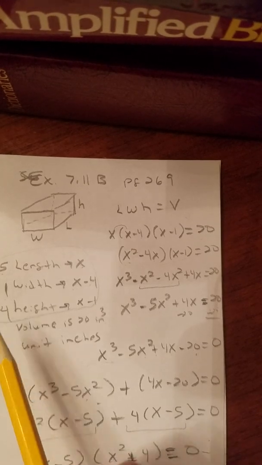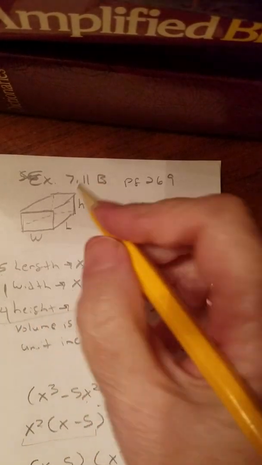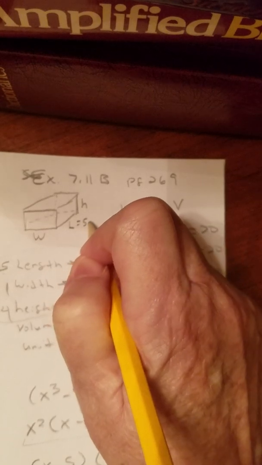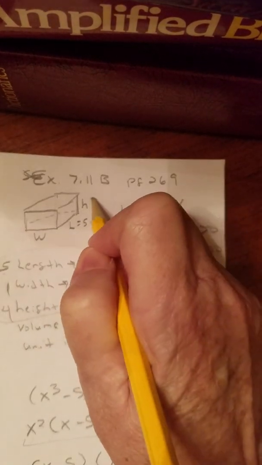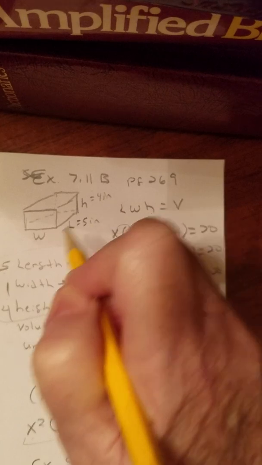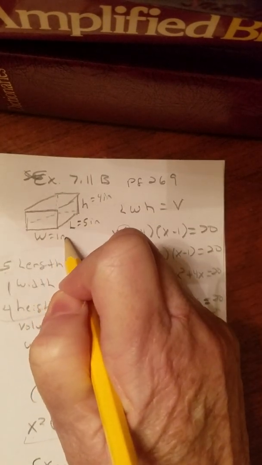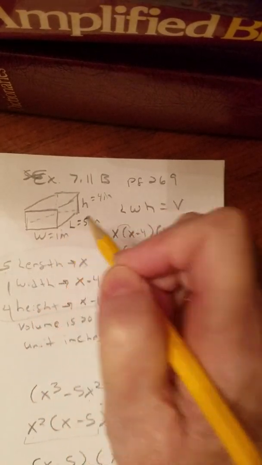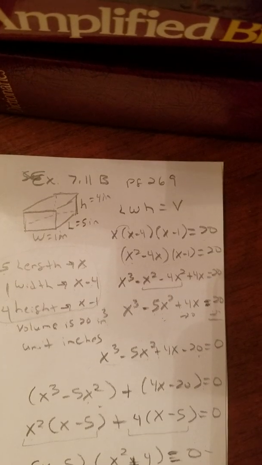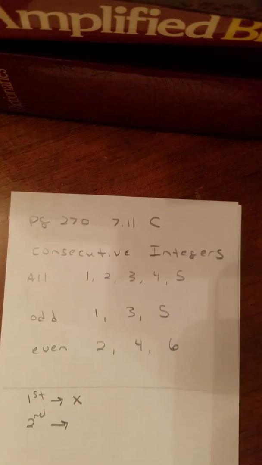For what? In inches, right? So this is 5 inches, the height is 4 inches, and the width is 1 inch. Okay, we found the dimensions of our box. Let's look now at page 270C. I'm going to work it 2 different ways. Here's the first one.